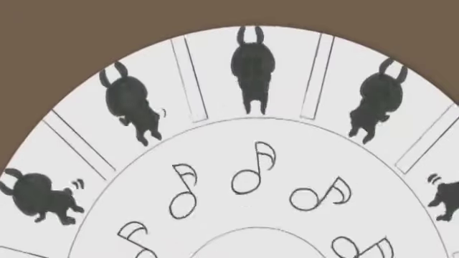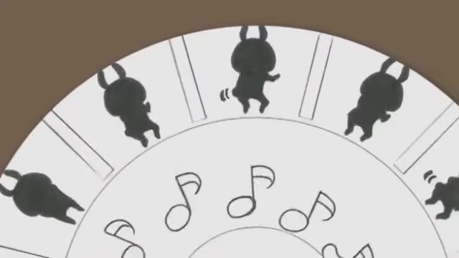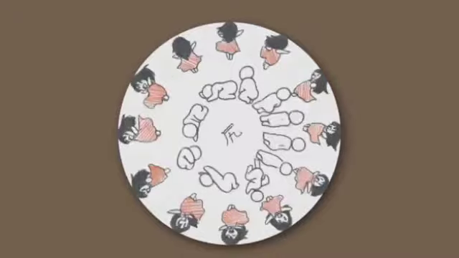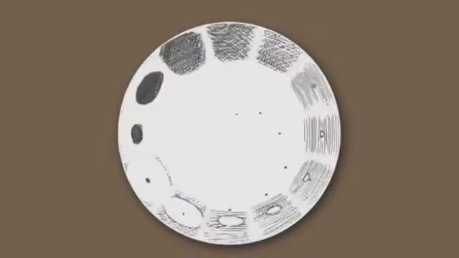Then we have the phenakistoscope. In 1841, a man named Joseph Plateau invented the phenakistoscope. The phenakistoscope is a circular disc with sequential images on it and radial slits that you would look through while spinning the disc using the handle attached to it.